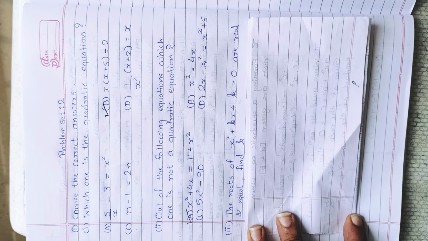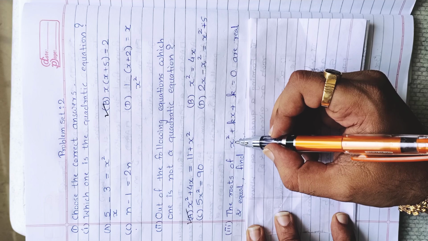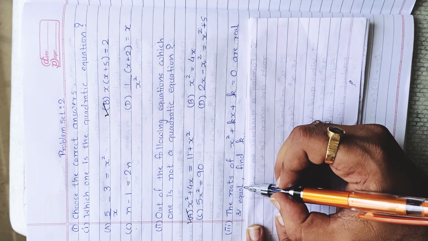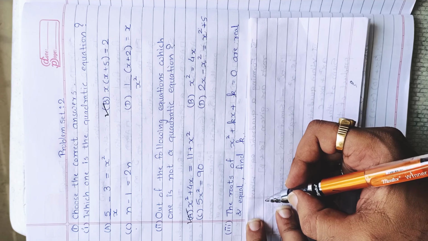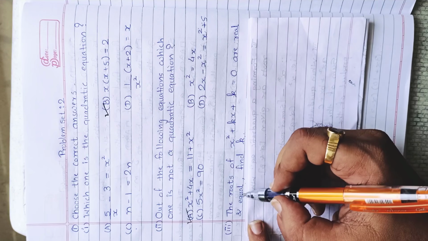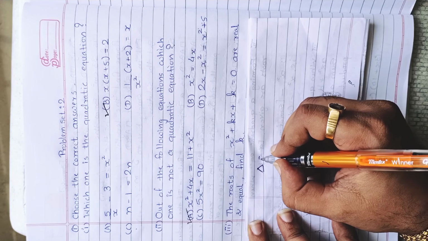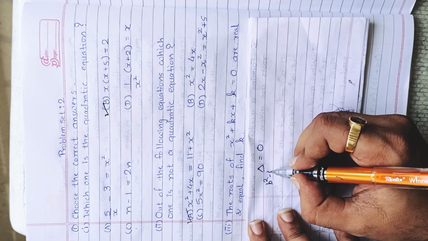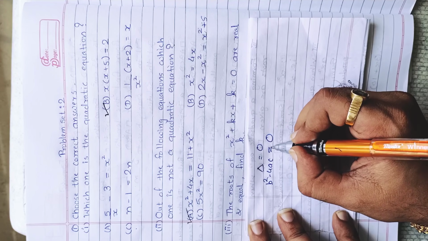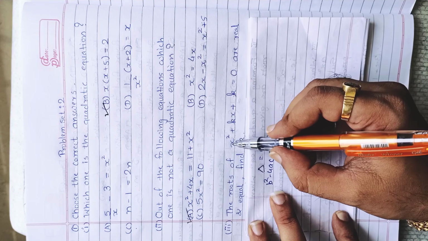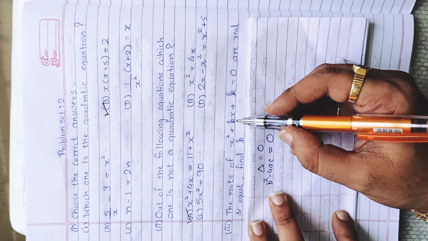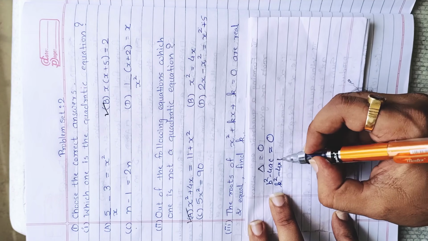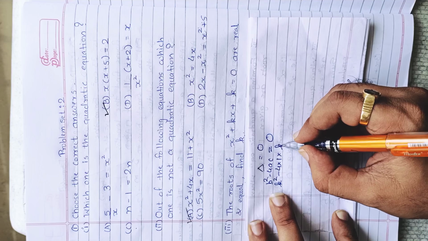Number 3. Now third. The roots of x square plus kx plus k equal to 0 are real and equal. Find the value of k. Now to find the value of k when roots are real and equal. Roots are real and equal means delta equal to 0. Now what is the value of delta? b square minus 4ac is the formula for delta, the discriminant. Now what are a, b and c in the equation? So b is k, so k square minus 4 into a, whose value is 1, and the value of c is k, equal to 0.